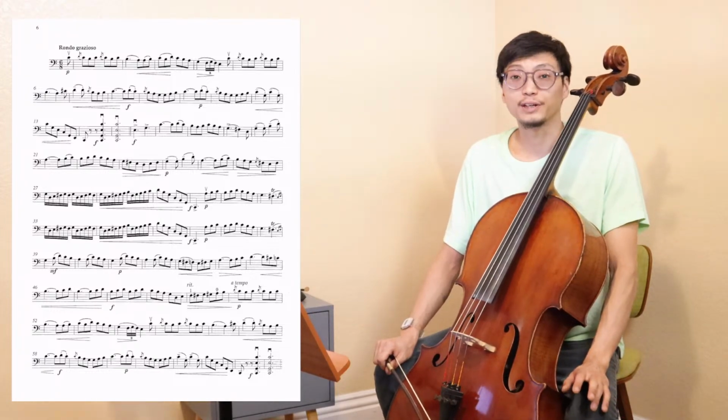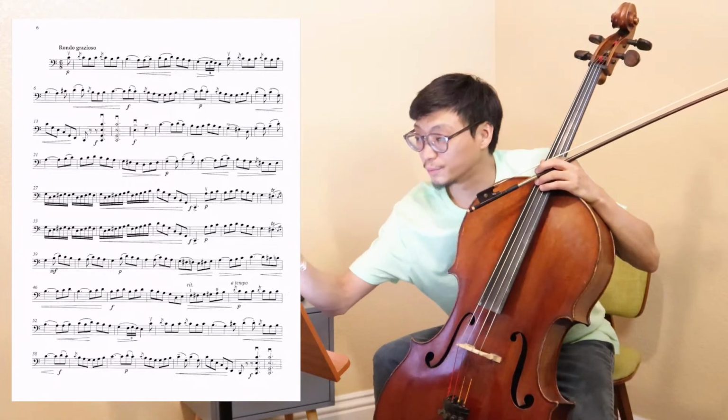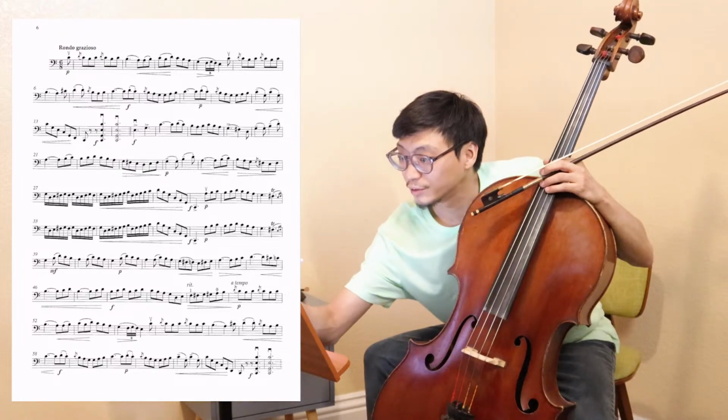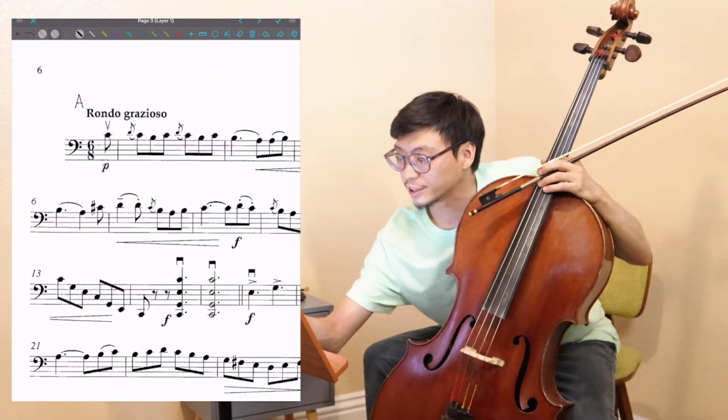Rondo is a type of, you can think of it like a genre or a song form. We talked about that last lesson, right? A rondo basically, if I write it down, means there's an A section, which is the main theme.